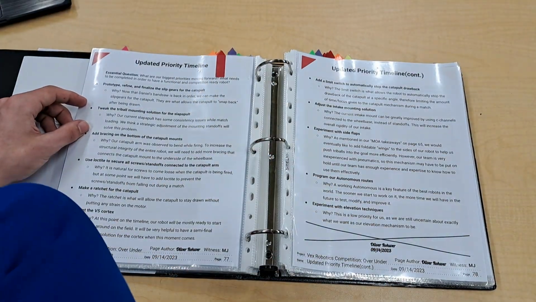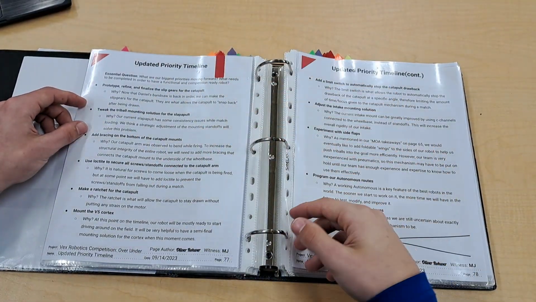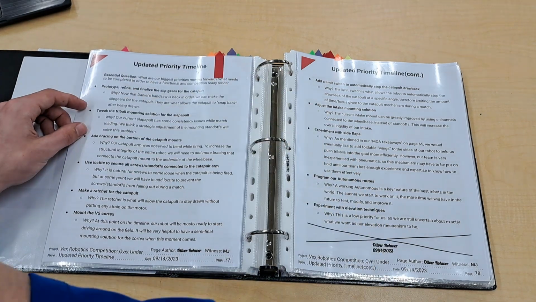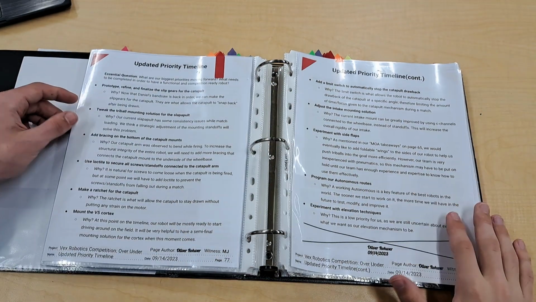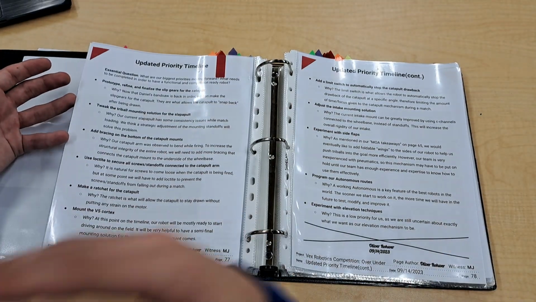Updated priority timeline. We basically justified exactly how we built things, when we're going to build things, how we're going to build things, and why we are building things.